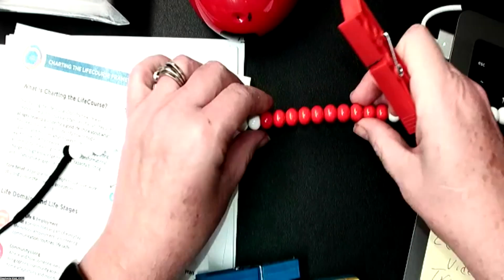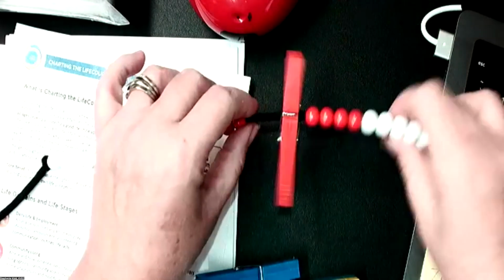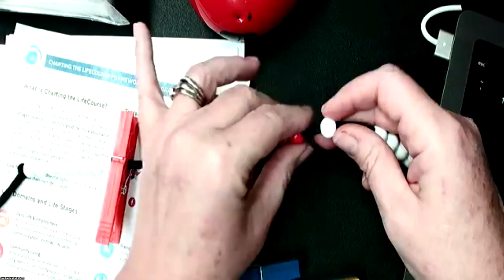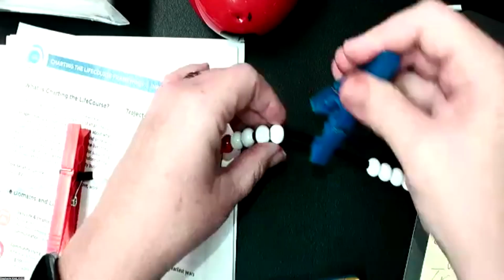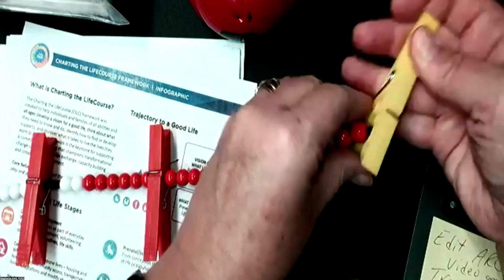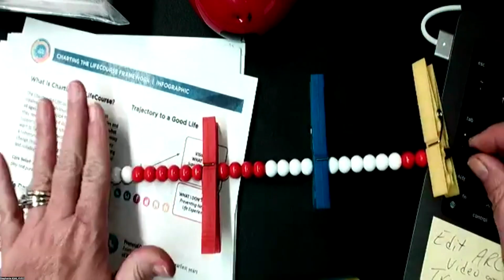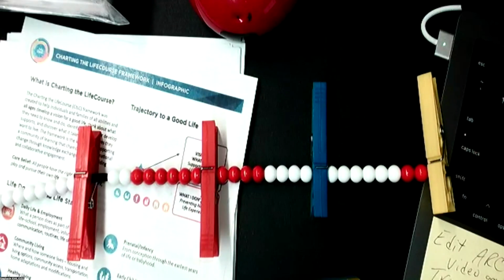My second group of 8, 2, 4, 6, 8. There's another group of 8. Slide it down. 2, 4, 6, 8. Third group of 8. And then my fourth group of 8. So 32 divided by 8 is 4, because I can count right here, and it's 4. It's 4 groups. And so that's another way that I do that.